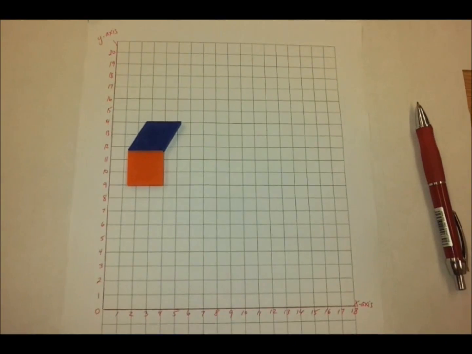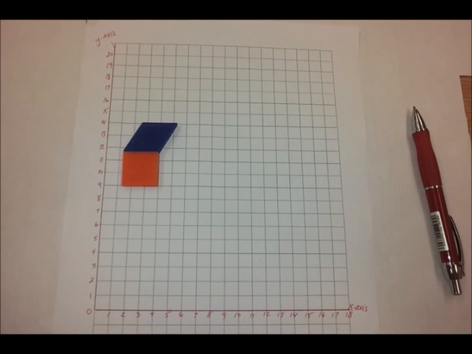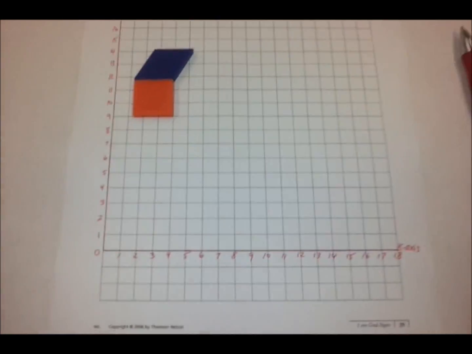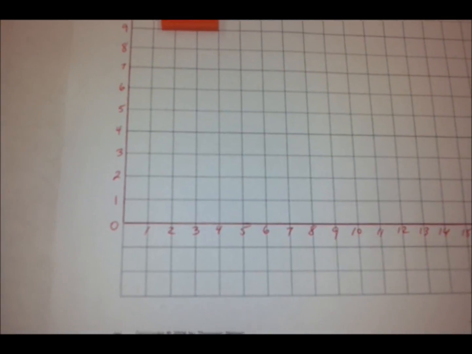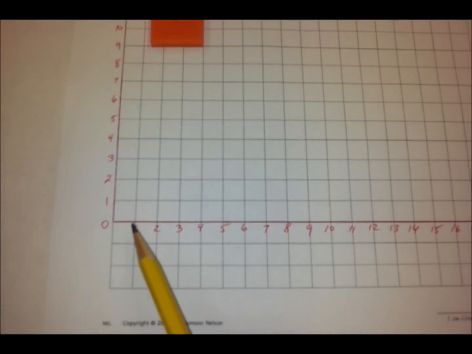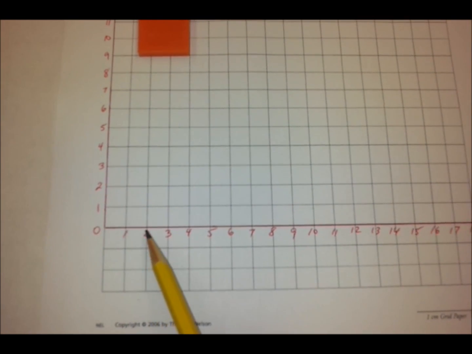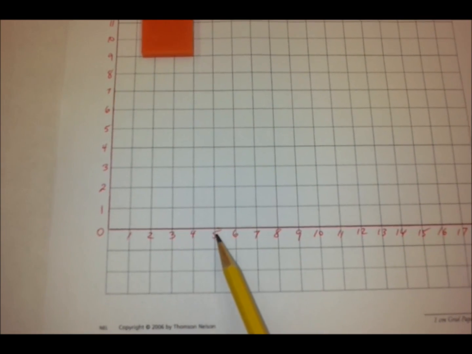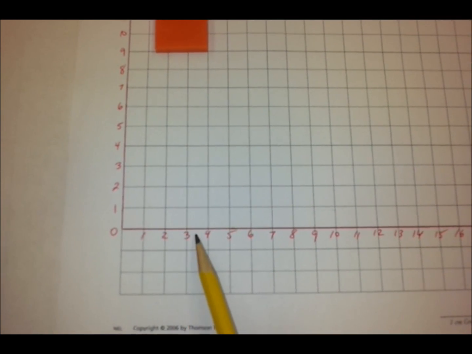Okay, for the next activity, we're going to work with a grid system. Now, the coordinate system that we're going to work with has something called an x-axis, which runs horizontally, starting at 0 on the left side. Now, it's important that when you create your x-axis, you have a number on each line. Actually, it's more important to make sure your numbers are equally spaced.